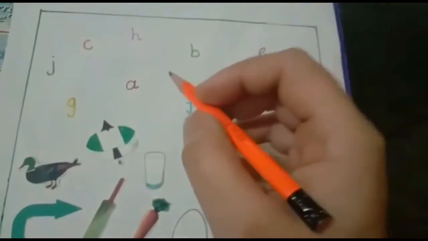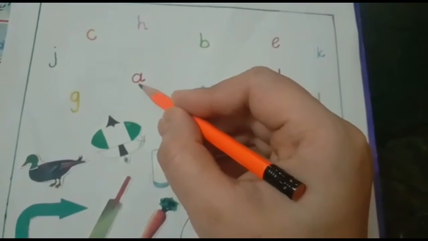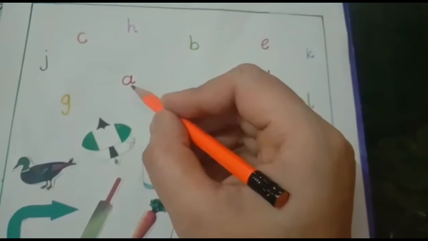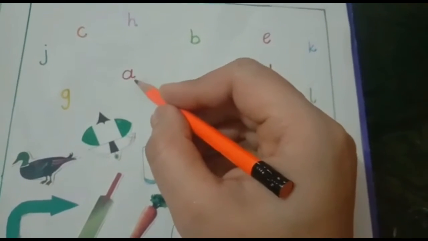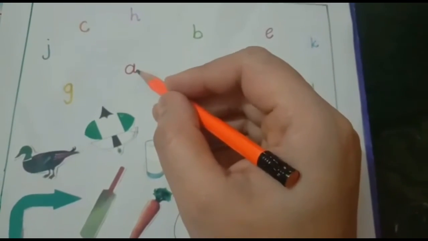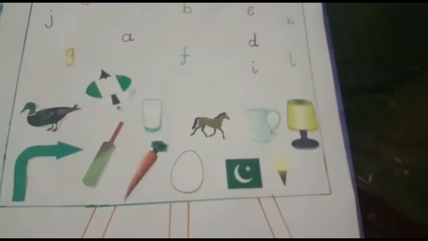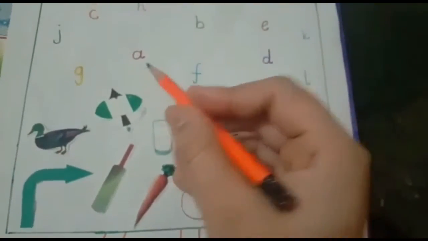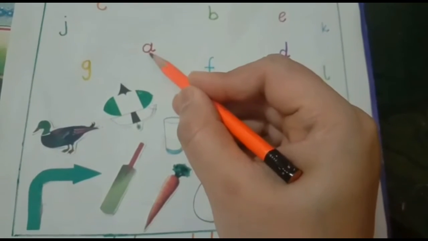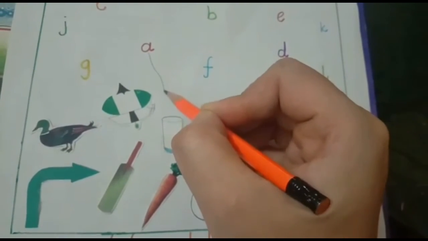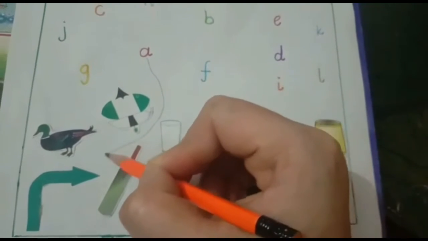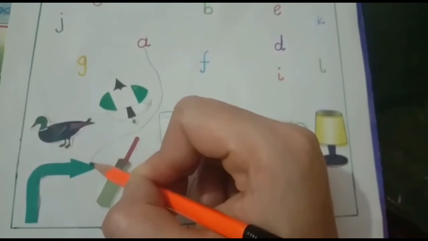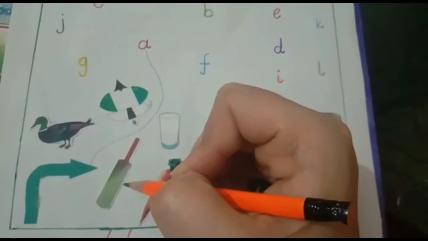Which is the first letter in the alphabet? Yes, A. Here I can see letter A. And you know very well what the sound of letter A is? Yes, A. Now find the relevant picture for letter A. Arrow. A is the first letter in arrow.